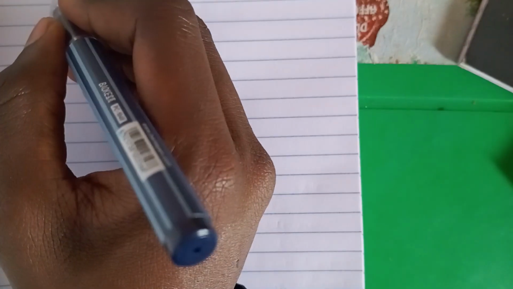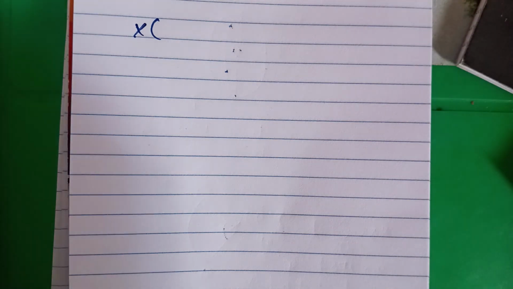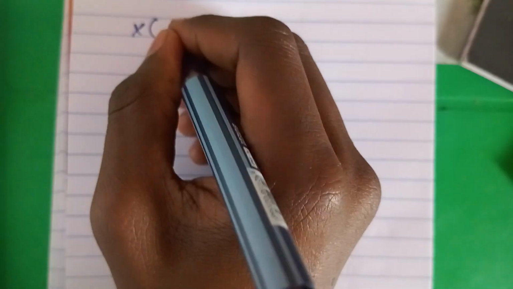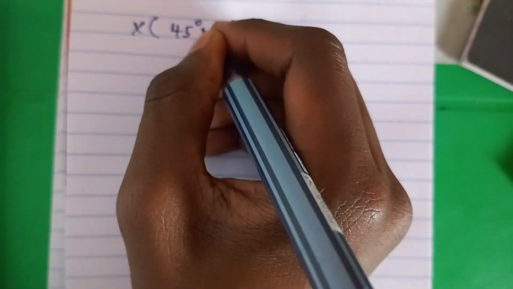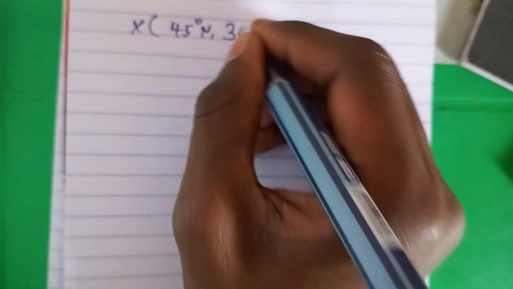So for the other example, let us have two towns, call them X and Y. Point X is such that its position is 45 degrees north, 30 degrees east.